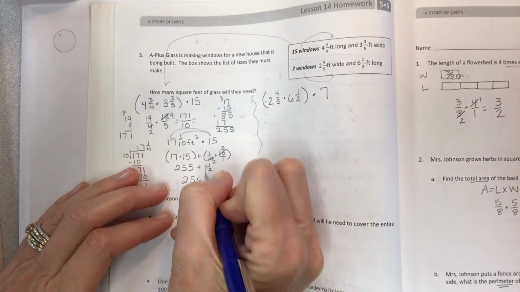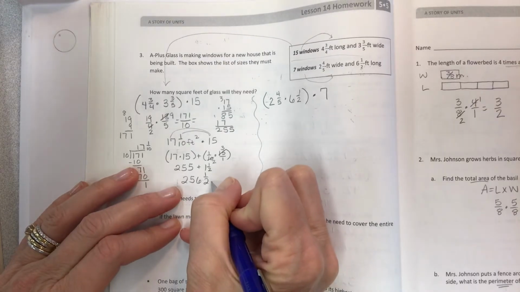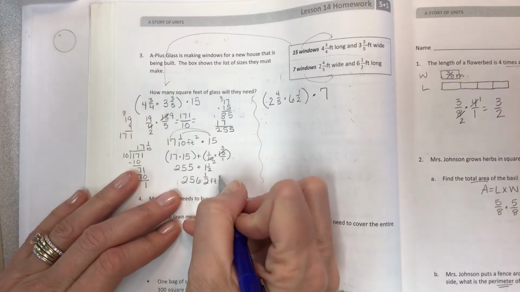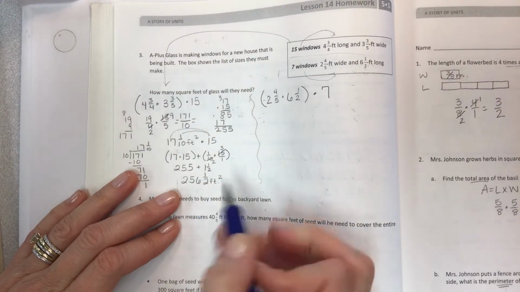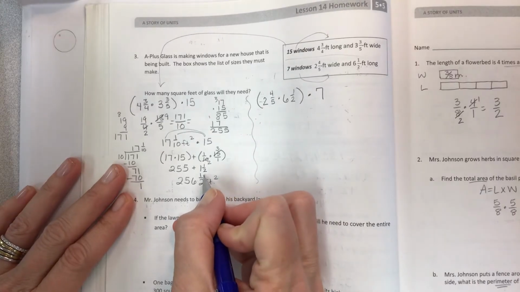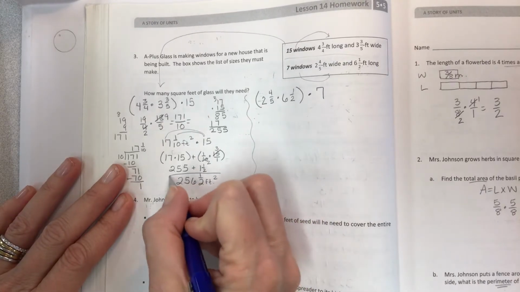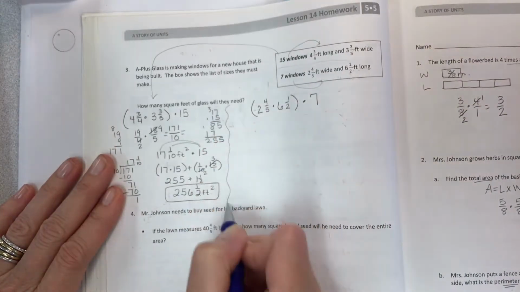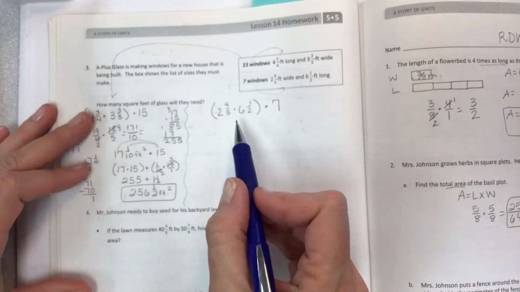Yes, yes. Got it right. Woohoo! It's always a celebration. I'm not even kidding. It's a celebration that I got it right. Okay. 256.5 feet squared. And that is for the 15 windows. Let's just note that. And I'm going to give myself a little bit more room here so I can take care of this, and then we can combine them.